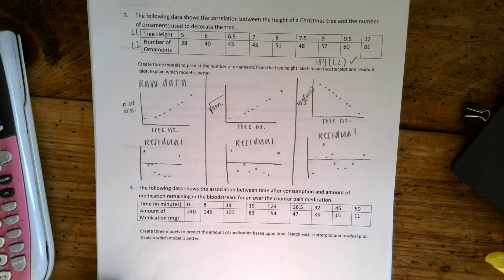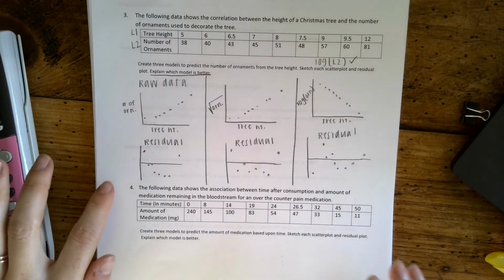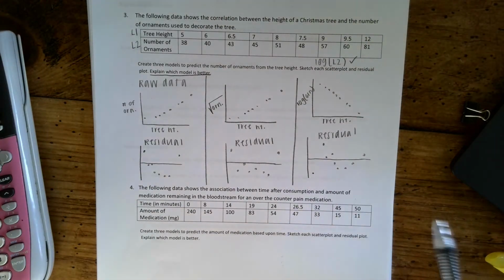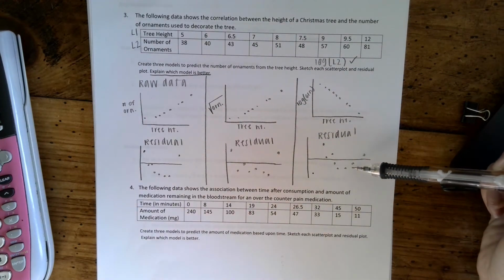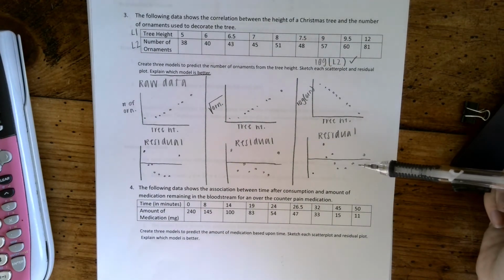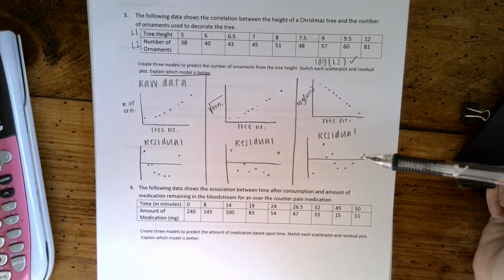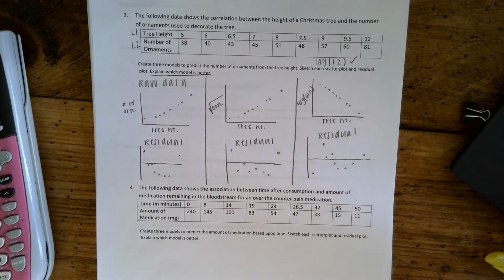The last thing that it wants me to do is explain which model is better. I ran out of room, so I'll just talk through it. Hopefully you have somewhere you can fit this on your paper. I would say that my third model here is the most appropriate because the residual plot is the most random. Is it a perfect fit? No, definitely not, but the residual plot shows the least amount of pattern.